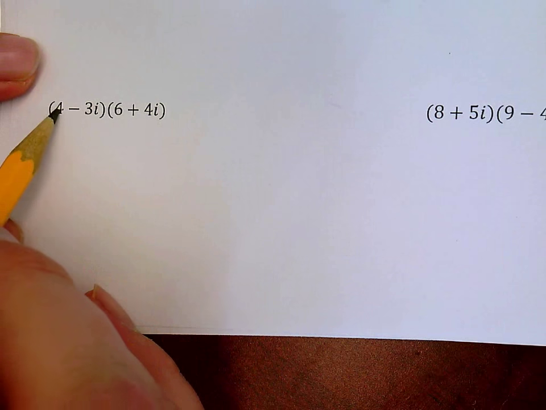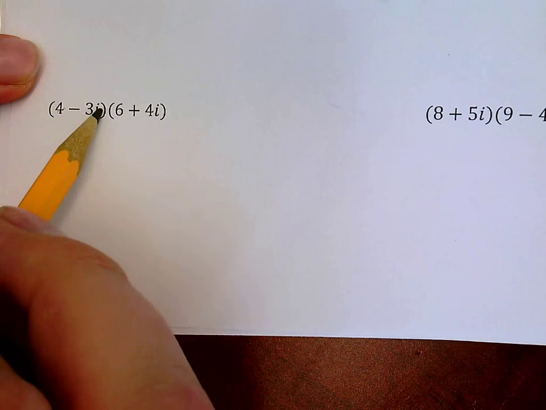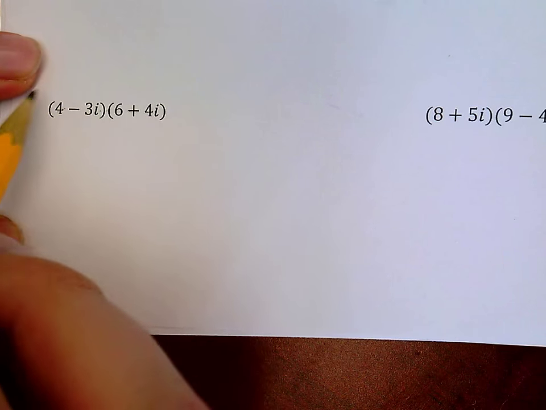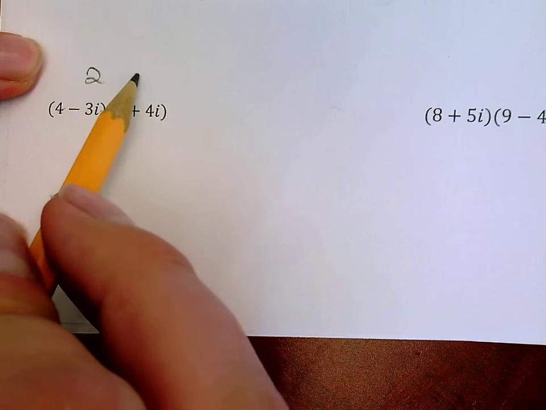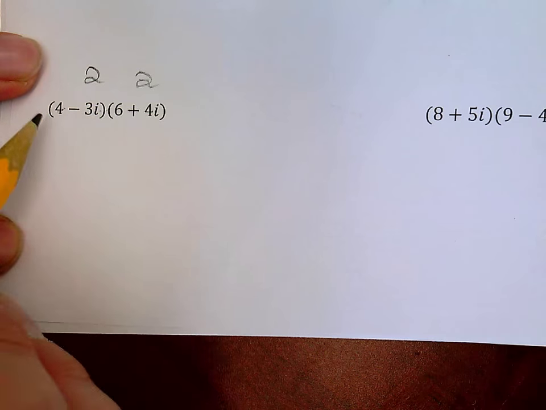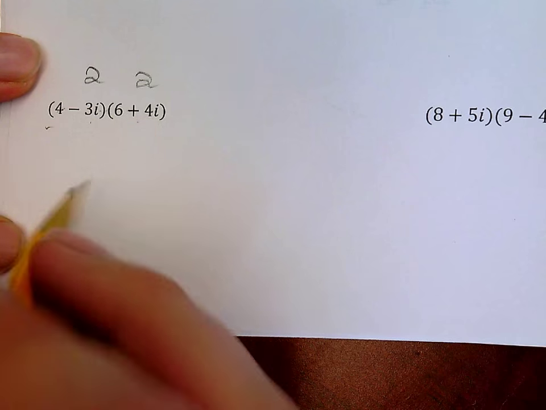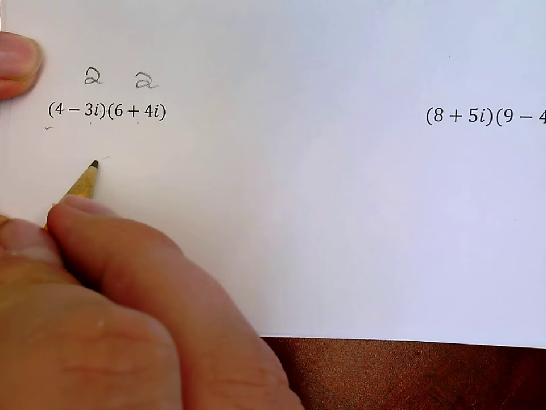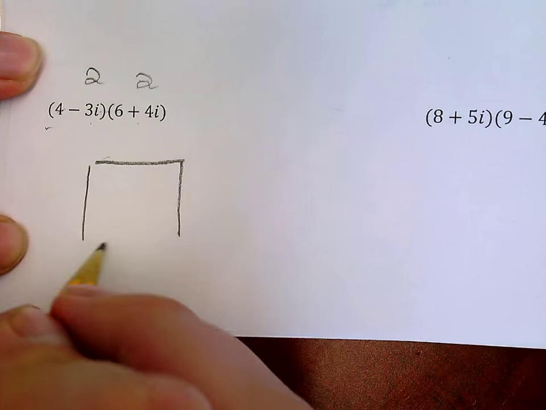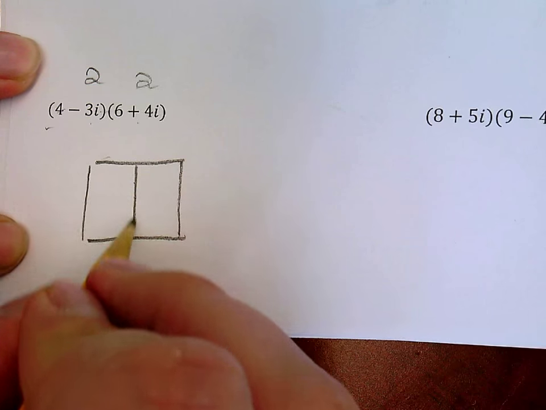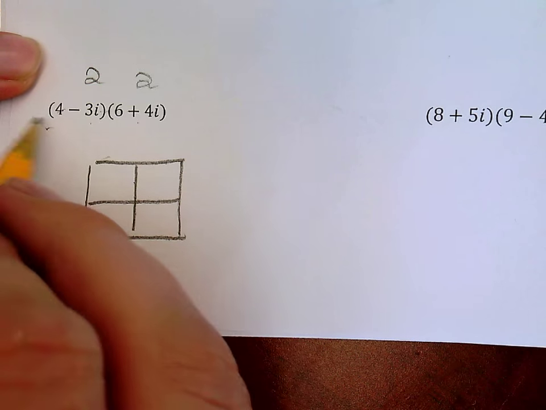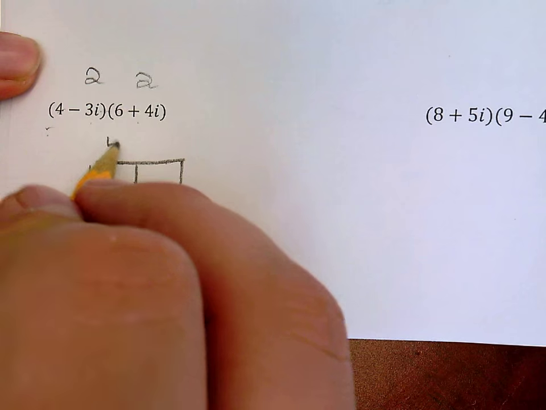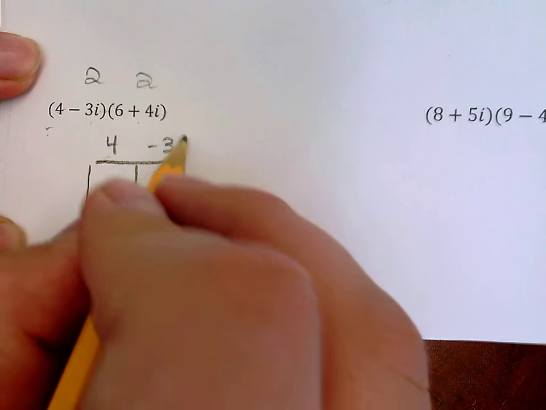Remember, with the box method, we figure out how many terms are in the first one and how many terms are in the second one. We have 2 terms in the first, 2 terms in the second, so we're going to make a 2 by 2 box. On the top of the box goes the first thing, so that's minus 3i.